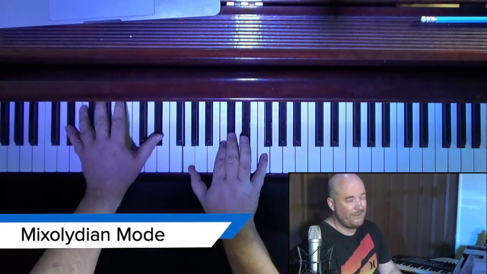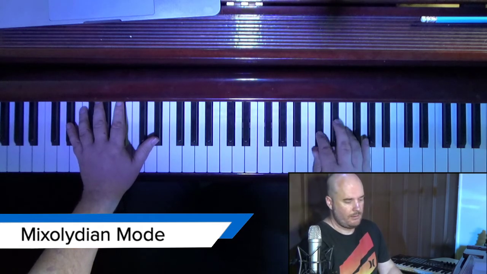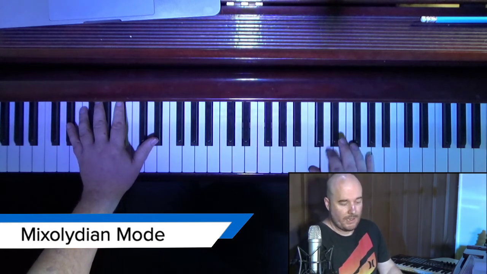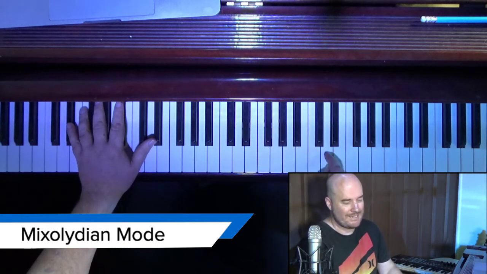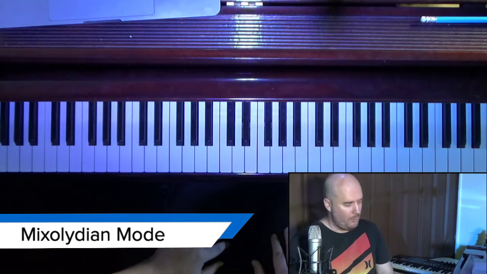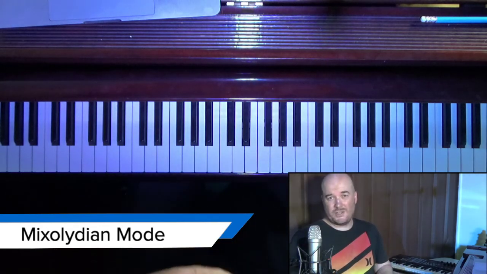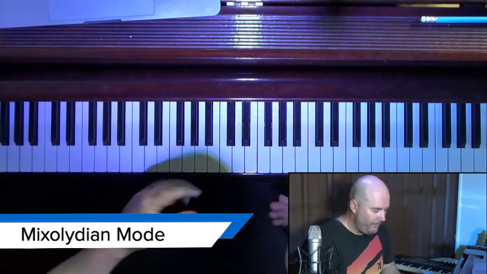Or you might want to think of it as the lowered 7th, as the E flat major scale but with a lowered 7th. 1, 2, 3, 4, 5, 6, 7. Lower that 7th. There you go. And that's how I think of the E flat one. And for me, it actually changes depending on the mode, and hopefully that's helpful for you.